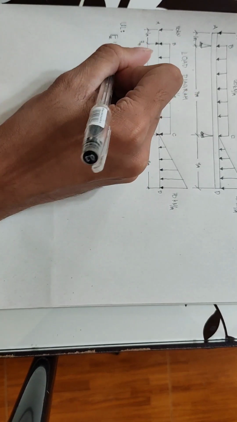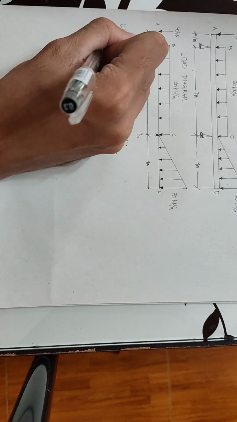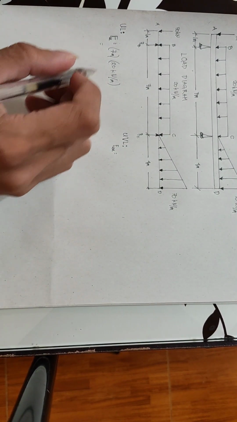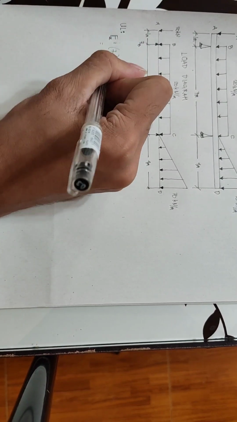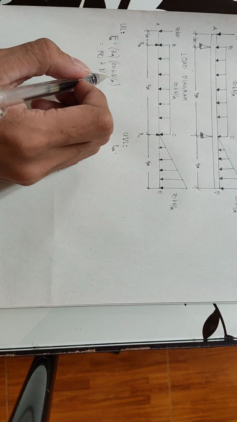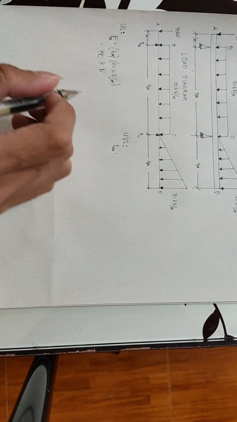Multiplying it, 7 times 20 is 140 kilonewton, since meter over meter cancels, so only kilonewton will be left.